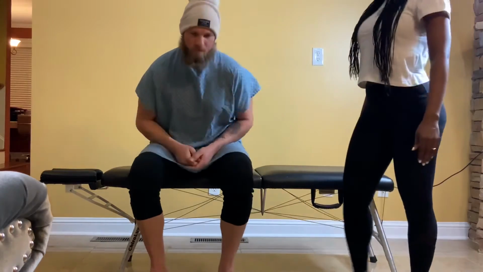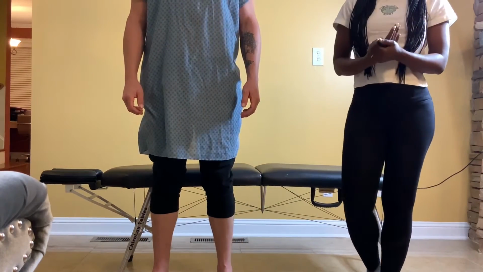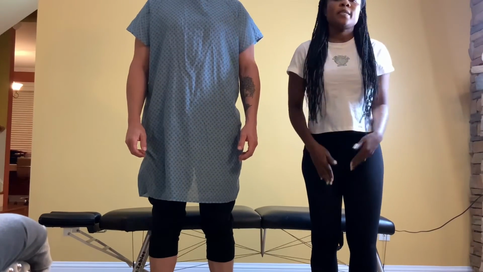To begin with, we are going to start with inspection. For inspection, I'm going to have the patient stand up for me. When I have the patient stand up, I'm going to be observing for minor signs. So if I can have you stand up for me. Okay, so I'm basically looking to see if the patient needed any support as he stood up.